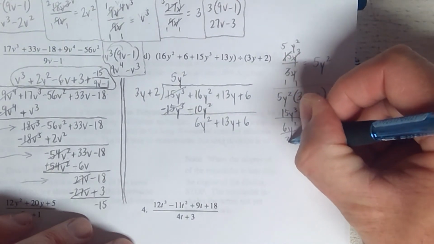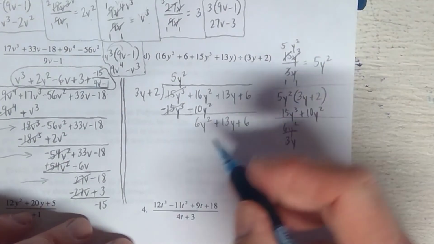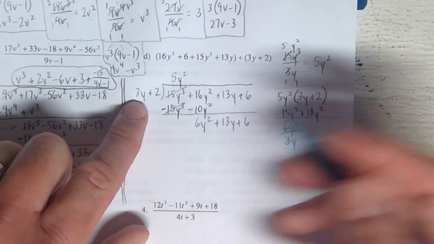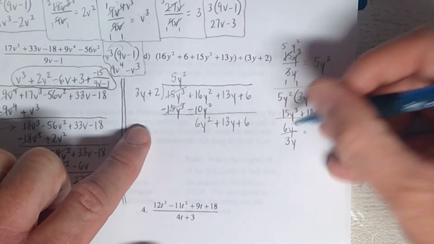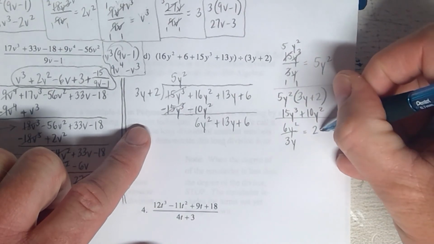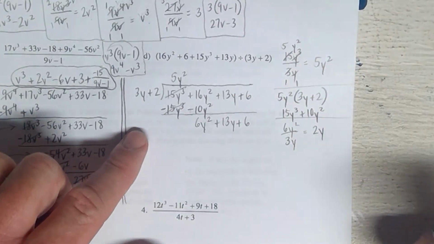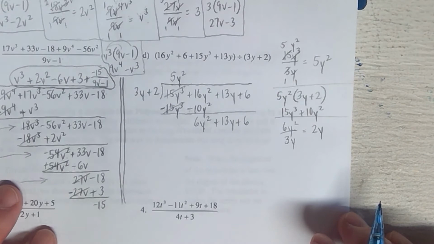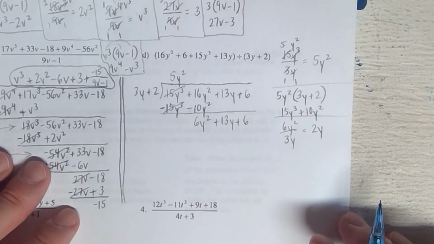6y squared divided by 3y. First term divided by first term. What do we get? That reduces down to 2 over 1 and y over 1. 2 over 1 and y over 1, and that's why it's going to be 2y over 1.